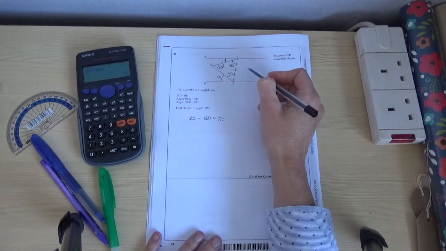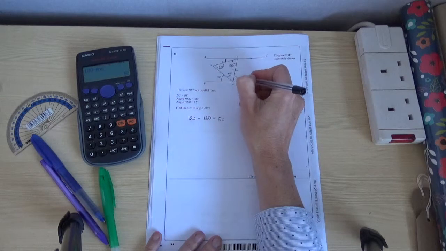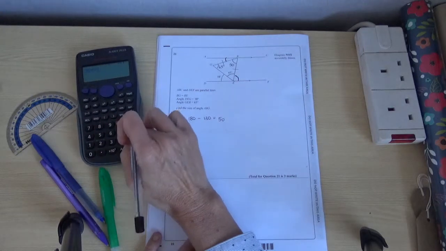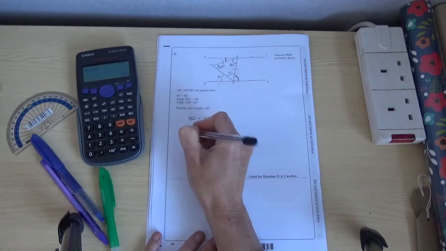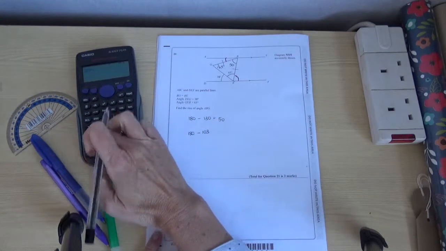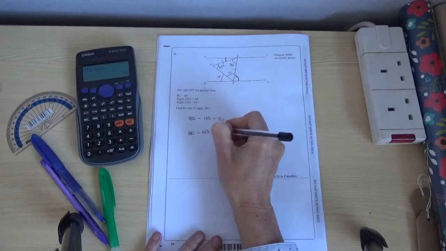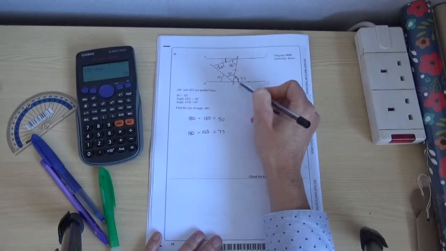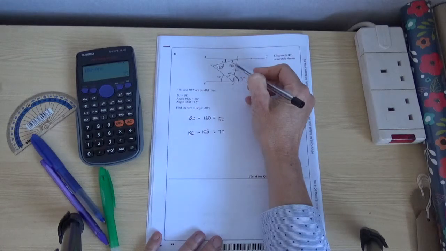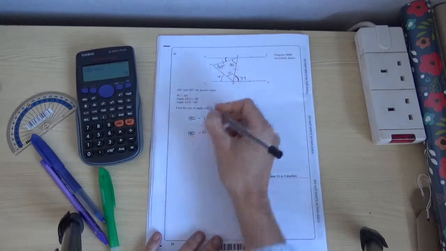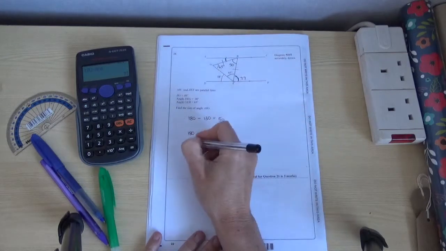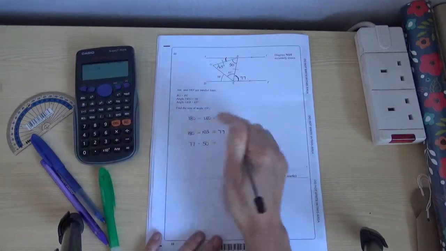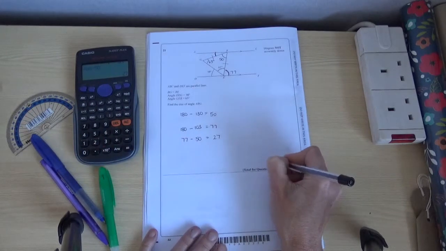Then this angle here, I've got a straight line, so I've already got 38 and 65, which is 103. So if I subtract that from 180, 77. And this angle must equal all of that angle by alternate angles. So this little bit must be the difference between 77 and 50, which is 27 degrees.